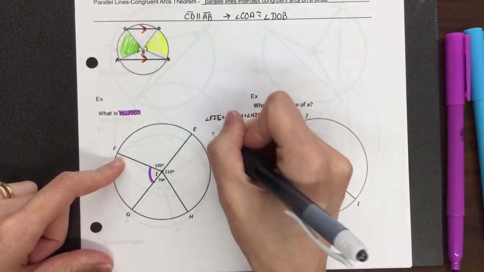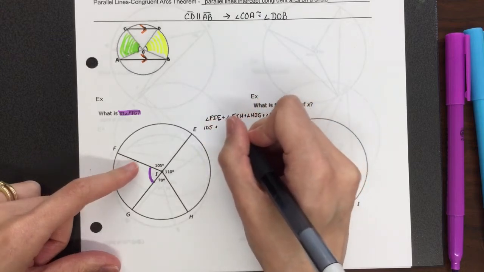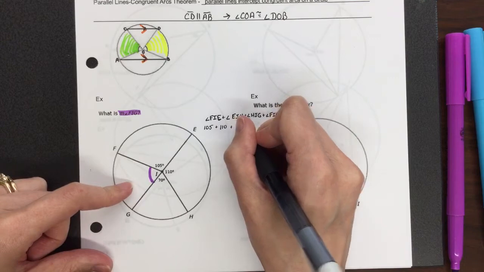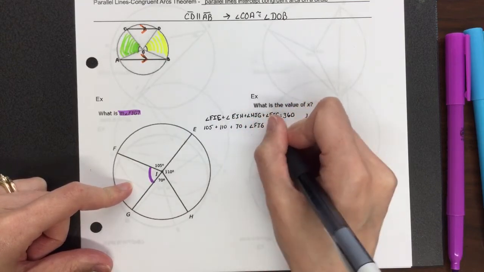So if we start plugging in the values, FIE is 105 plus EIH is 110 plus HIG is 70 plus FIG is the angle we don't know, so we're going to leave it FIG.